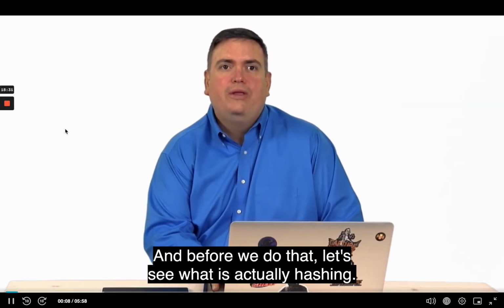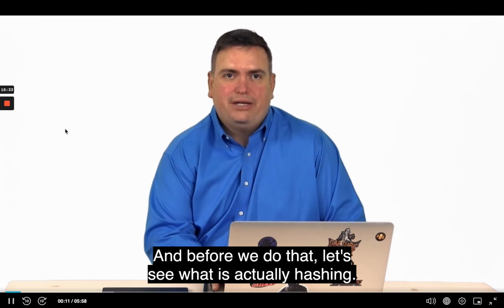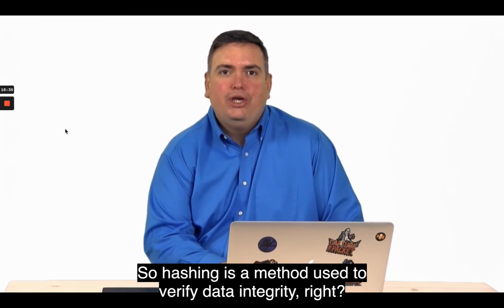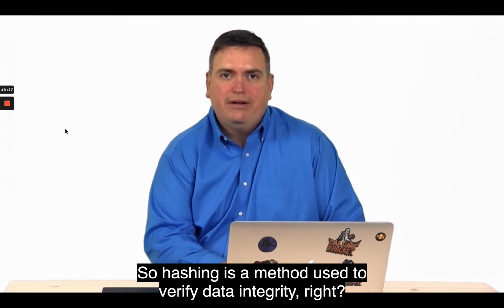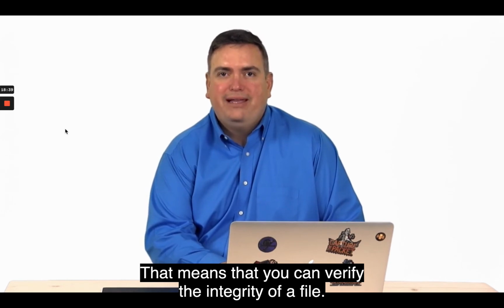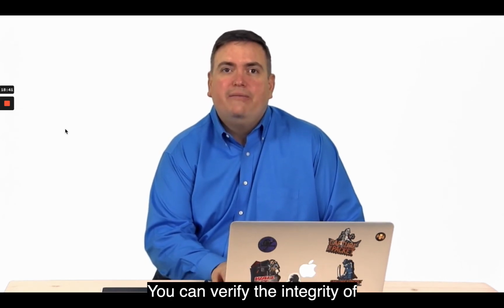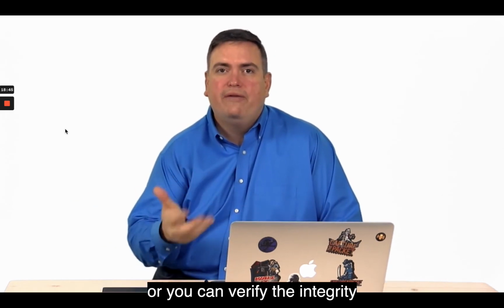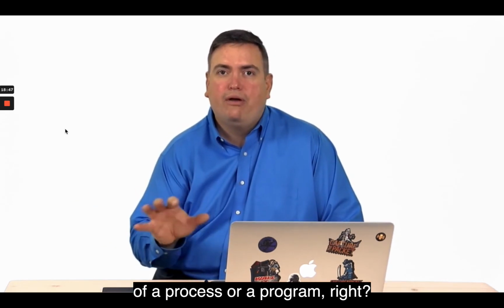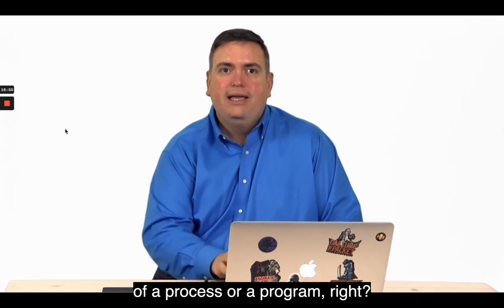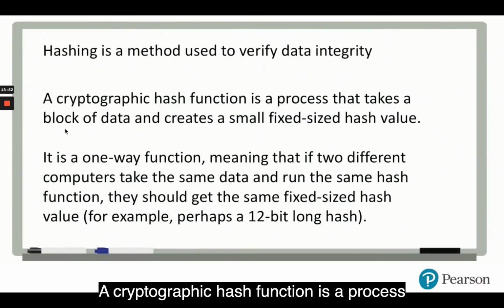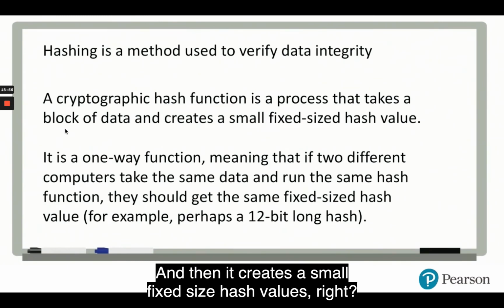So before we do that, let's see what hashing actually is. Hashing is a method used to verify data integrity, right? That means you can verify the integrity of a file, you can verify the integrity of data being exchanged between two entities, or you can verify the integrity of a process or a program, right? A cryptographic hash function is the process that takes a block of data and creates a small, fixed-size hash value, right?